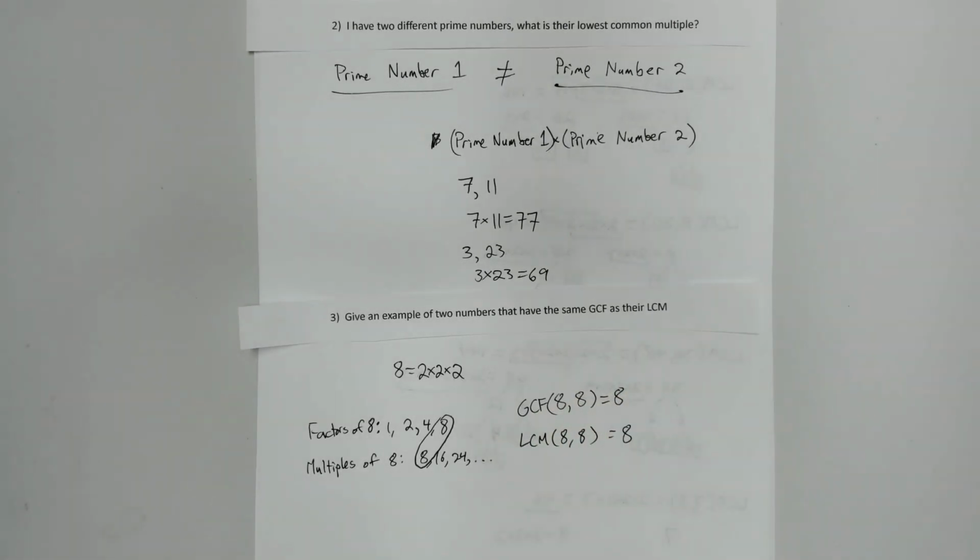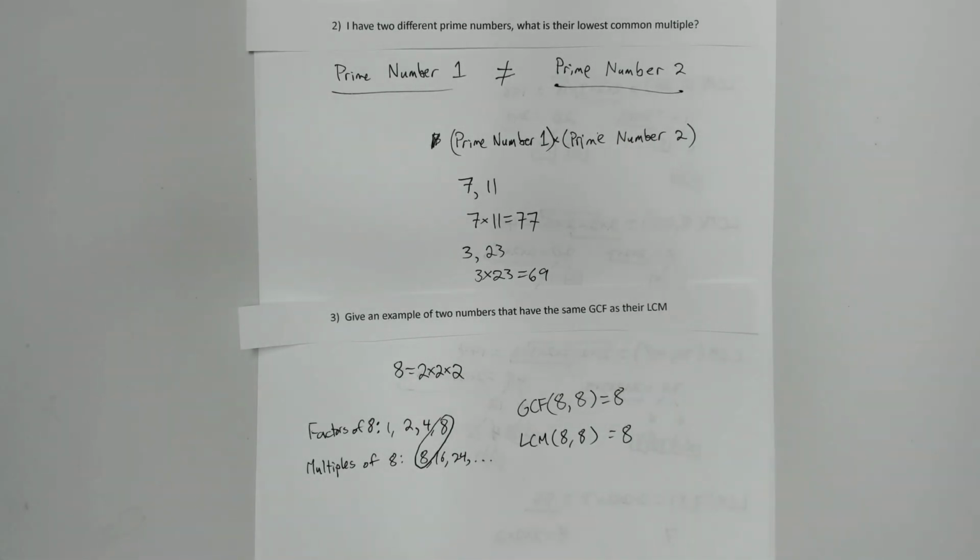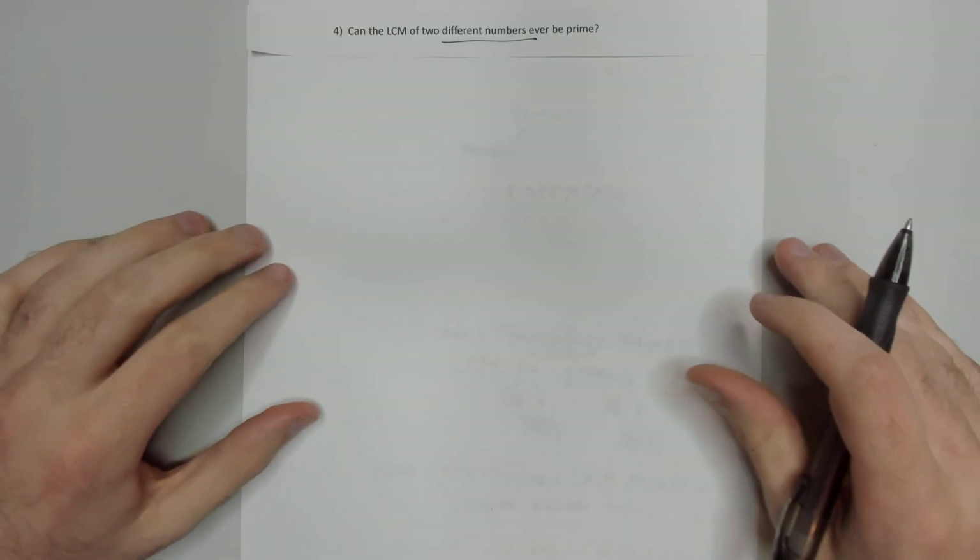So basically, the only two numbers that will give us the same greatest common factor as well as the lowest common multiple is if those two numbers are actually the same as each other. Could be 8, could be 29, could be 3,000, right? So I hope that one made sense, and let's move on to number 4.